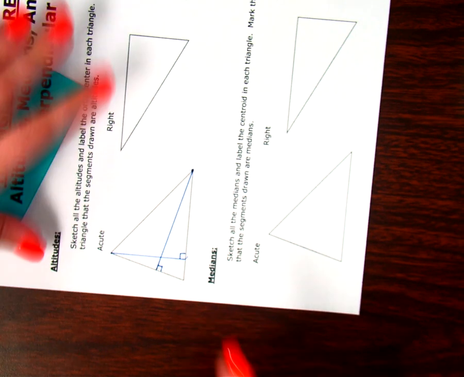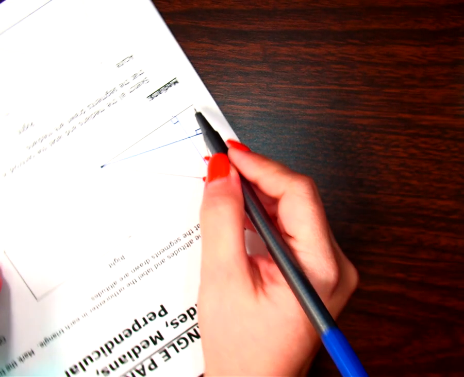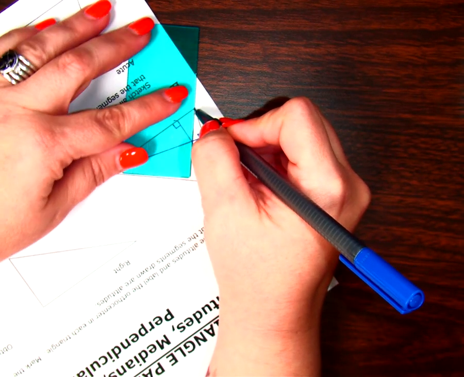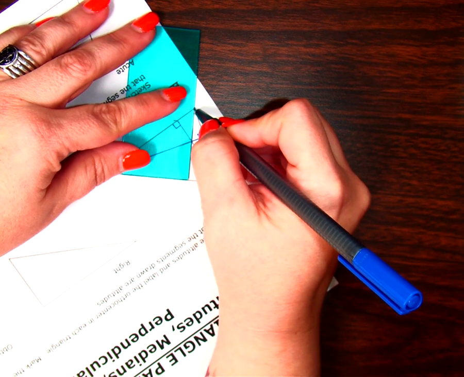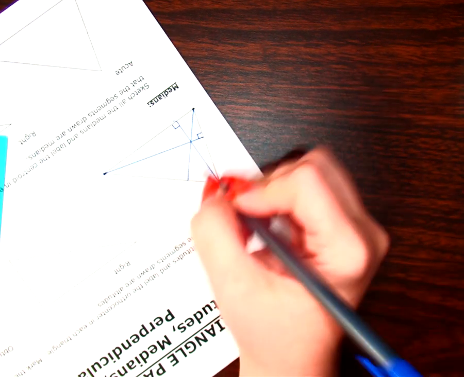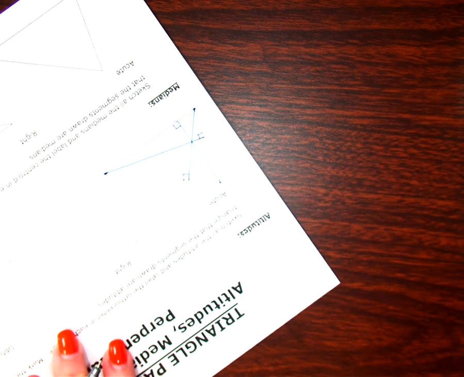So I'm going to turn again, and I'm going to try it from this corner. I'll put my pen here, line up, and draw in my altitude. Those are the three altitudes of that triangle.